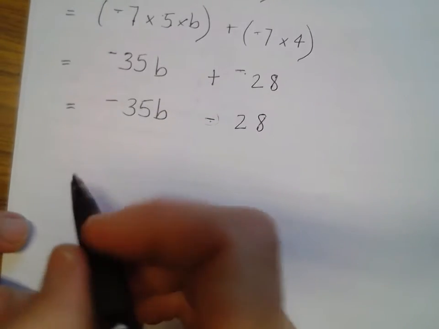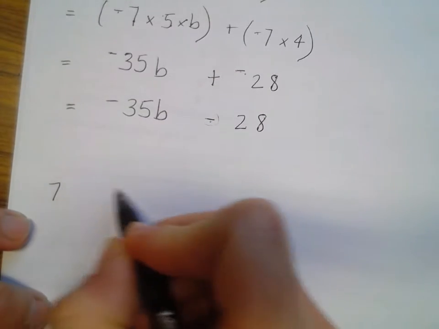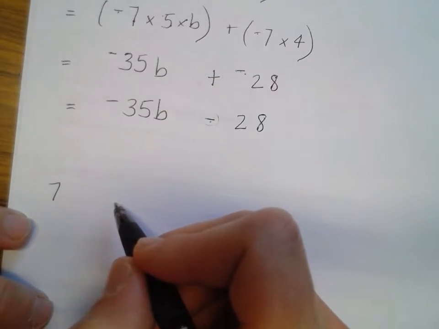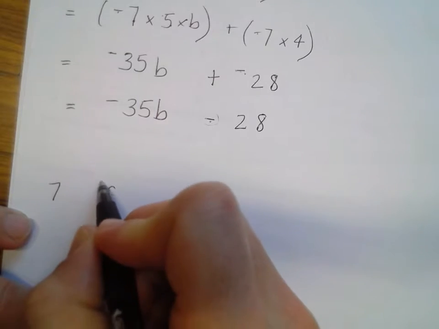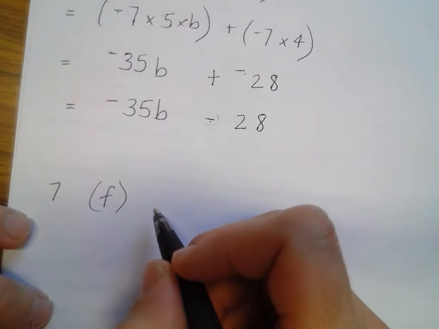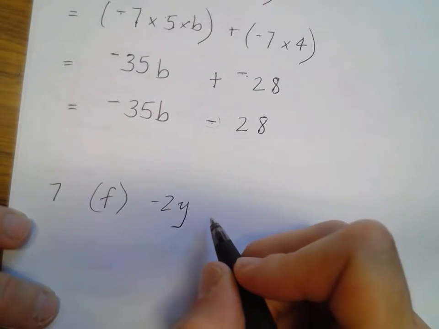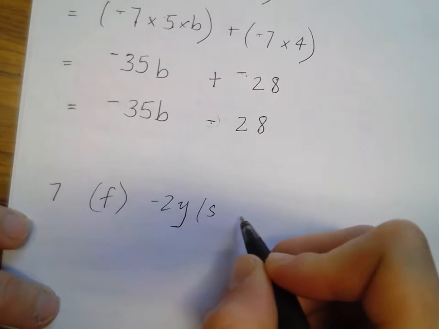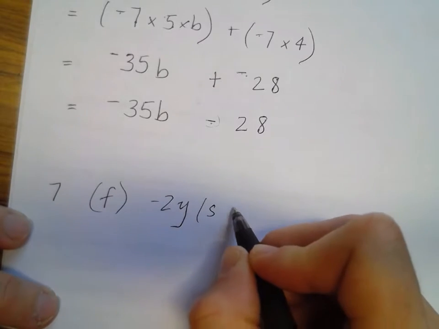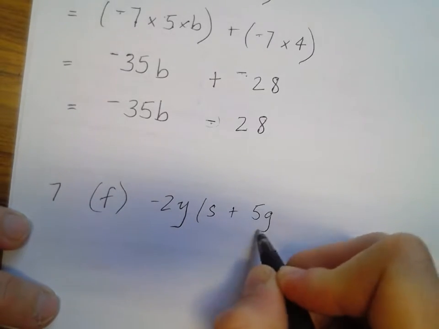Okay, question 7. We'll try and find some out of question 7 that are getting a little bit more complicated. We might go question 7F as well. 7F reads negative 2y(s plus 5g).